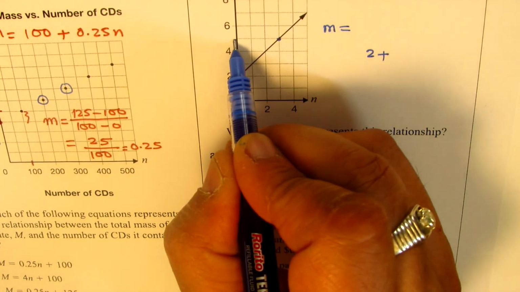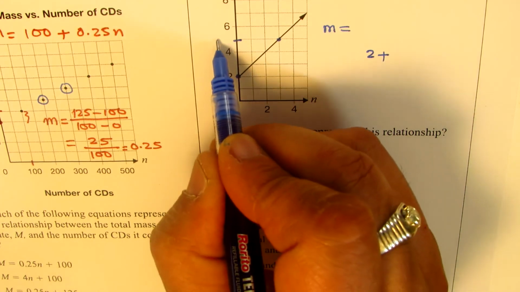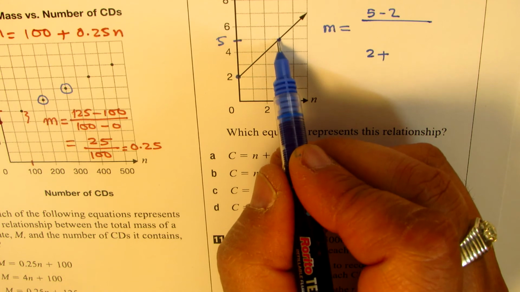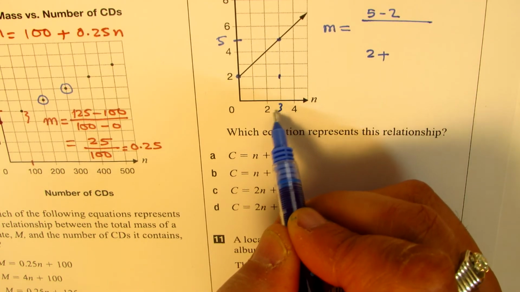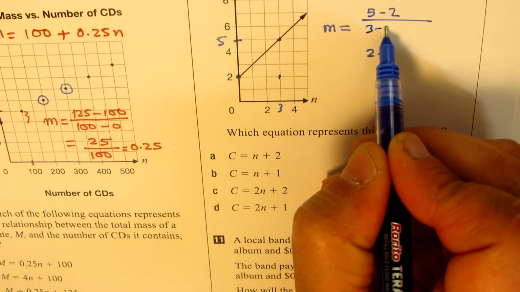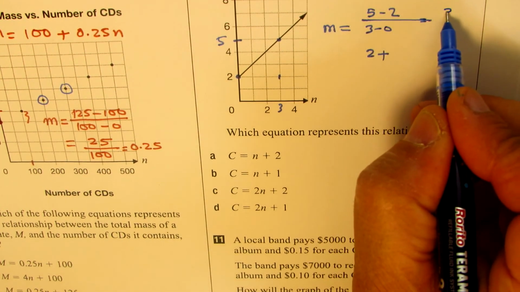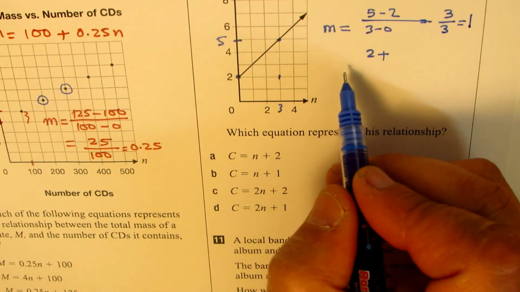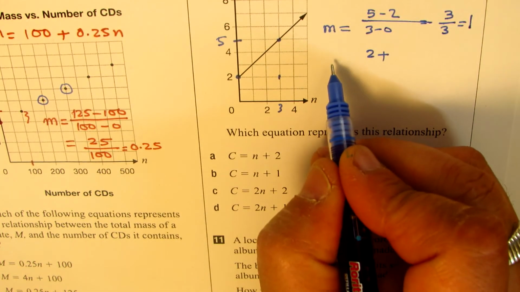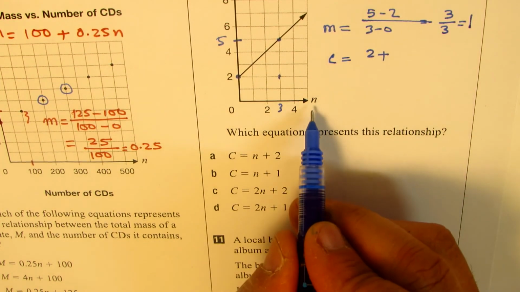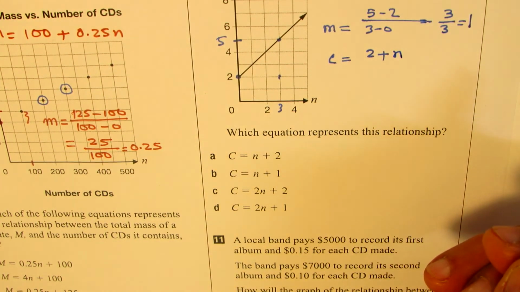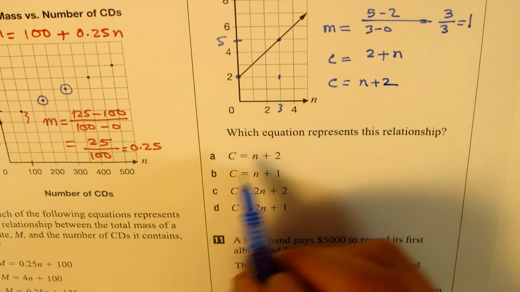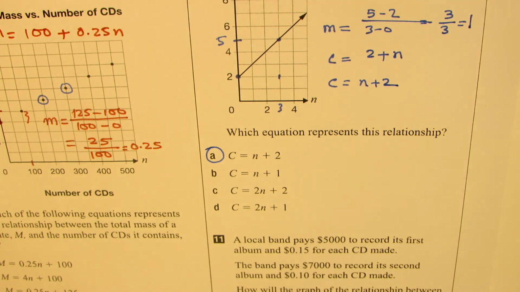M is the change in the Y value, which is 5 minus 2, divided by the change in X value, which is 3 minus 0. So 5 minus 2 is 3, and 3 minus 0 is also 3. So we get a slope of 1. And therefore, the equation is C equals 2 plus N times 1, which is 2 plus N, right? So C equals N plus 2 is your solution, which is option A for us.